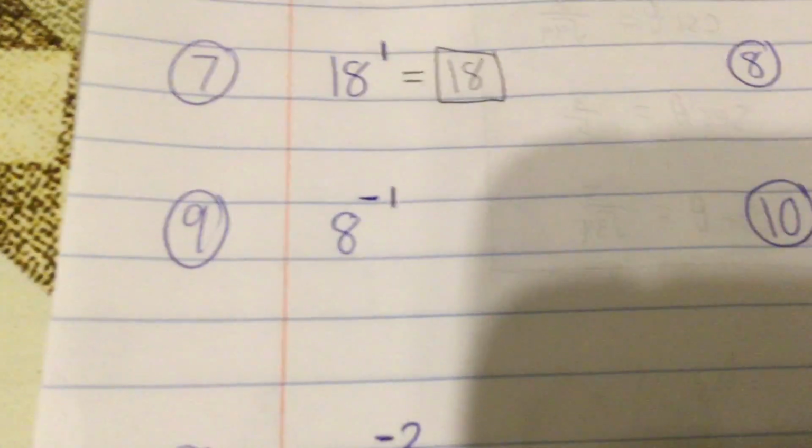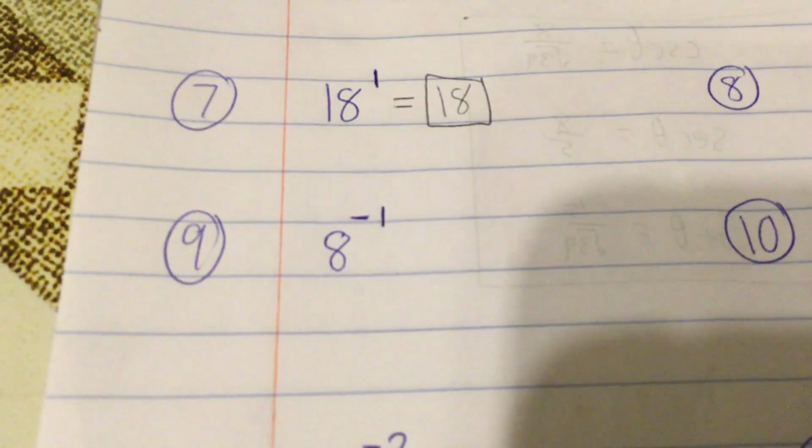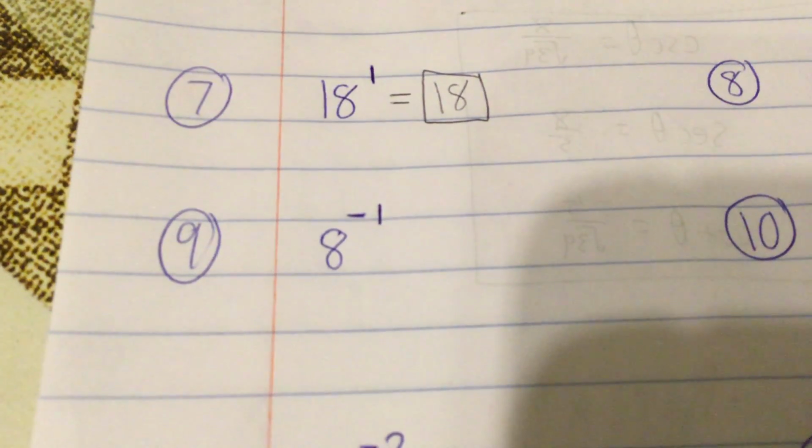Now, what happens if I take a negative exponent? 8 to the negative first power.